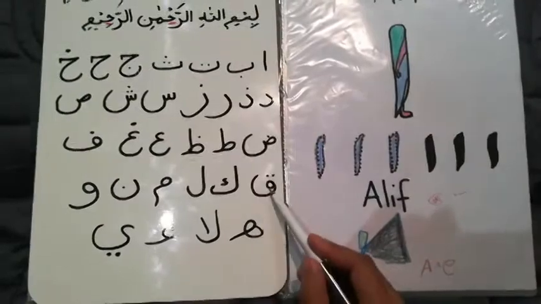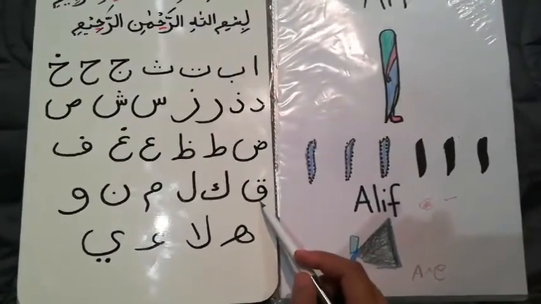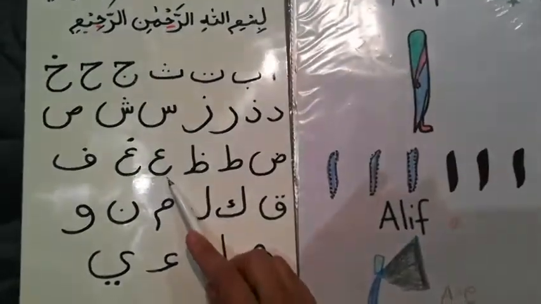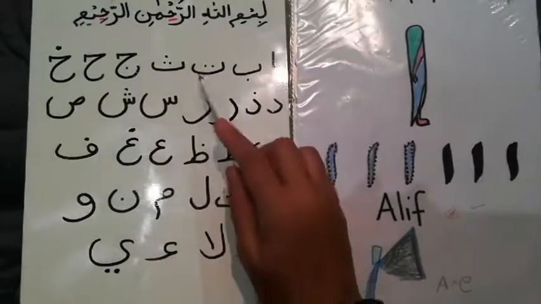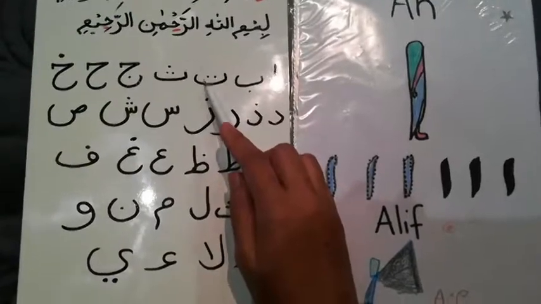For example, the letter qaf. If you don't remember the word qaf, but as long as you remember the sound qa. You don't remember the letter ain, but you remember the sound. You don't remember the letter ta, but you remember the t sound. That is good enough, as long as you are able to recognize the sound itself.